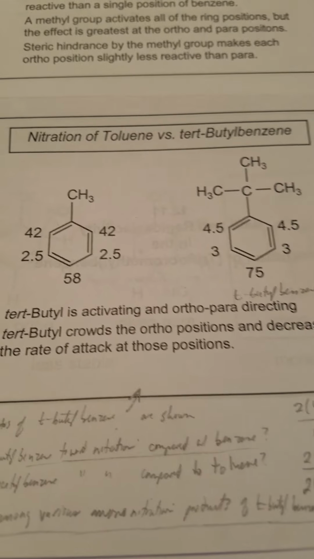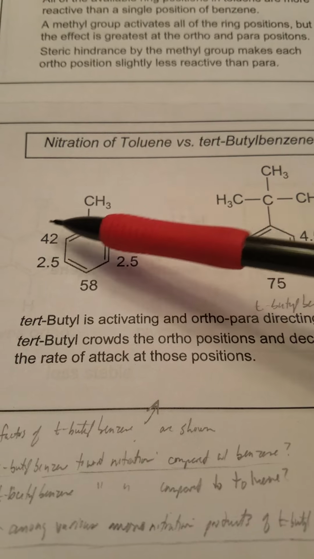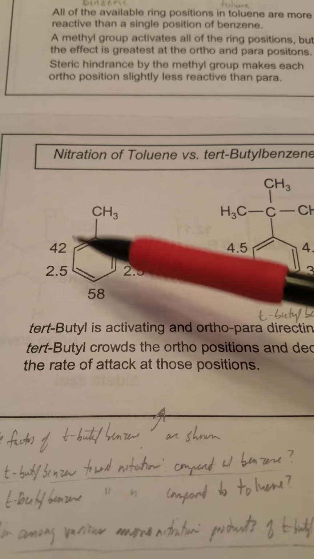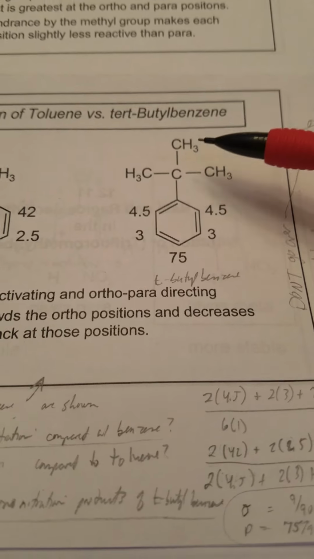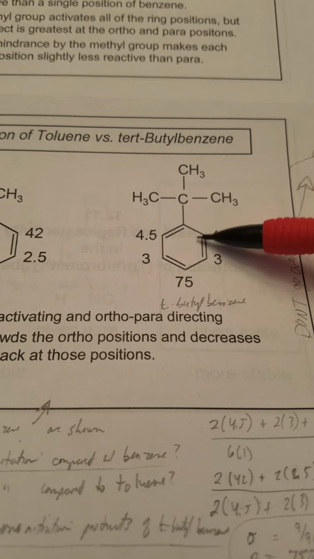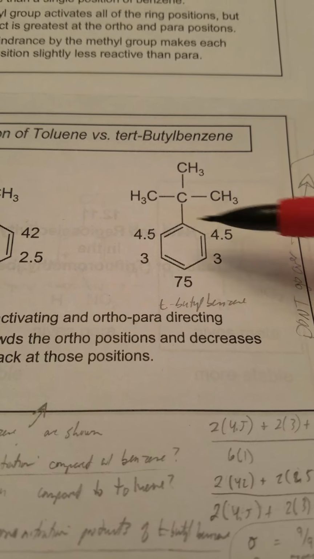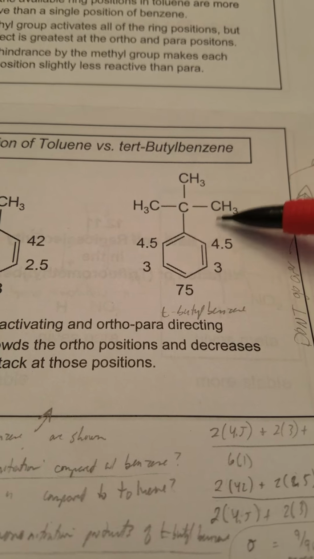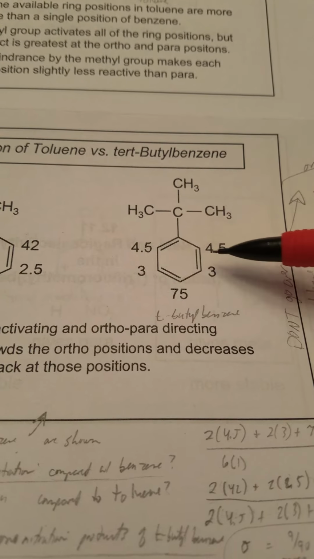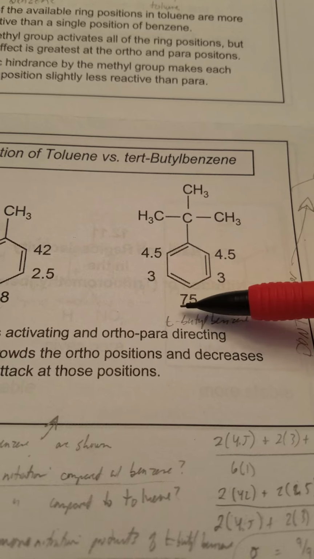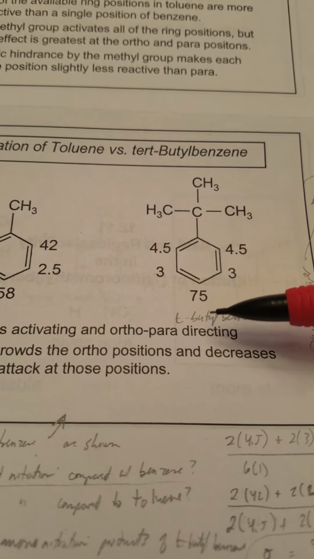So here you have your toluene. With this group, remember, it's an ortho-para director, so our ortho position and our para positions have fairly high numbers in comparison to our meta. Here we have a tertiary butyl benzene. This group is very, very large, so even though it's an ortho-para director, these ortho positions are very crowded out by this large structure up here. So therefore the numbers are fairly small, so the para position is the ideal place to attach something here.